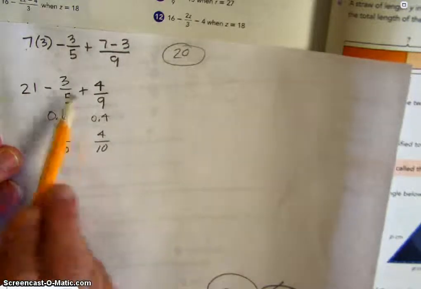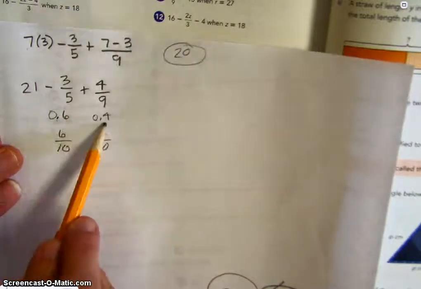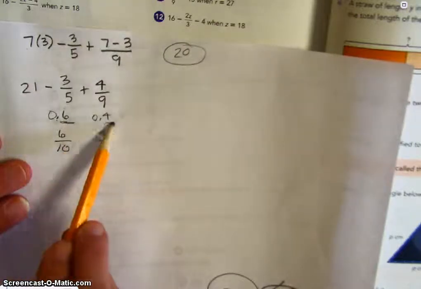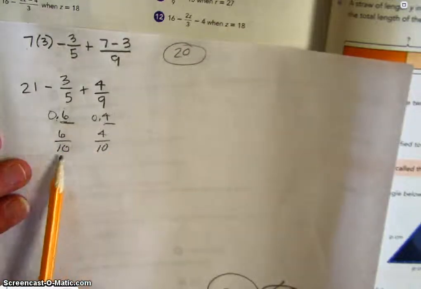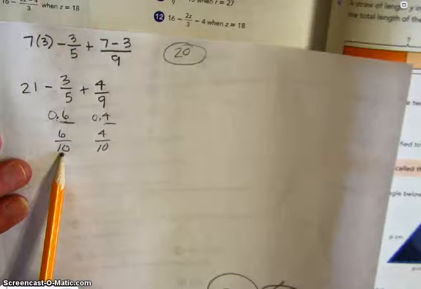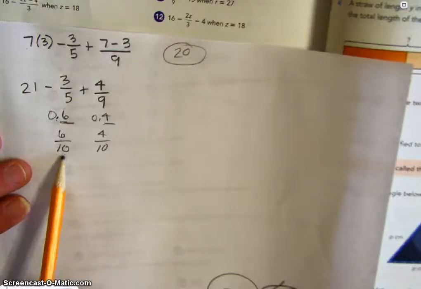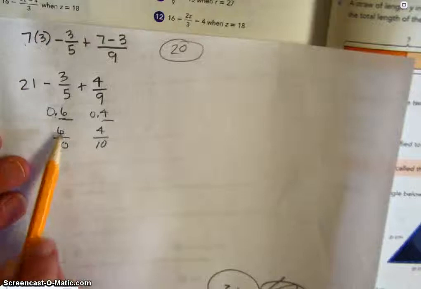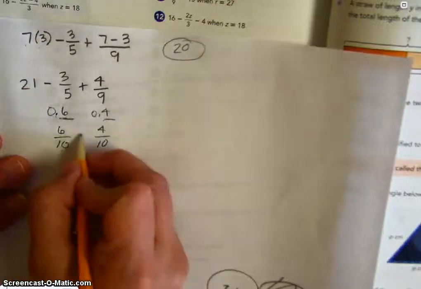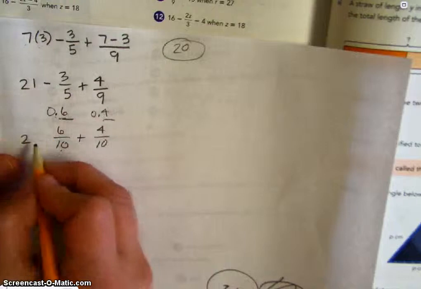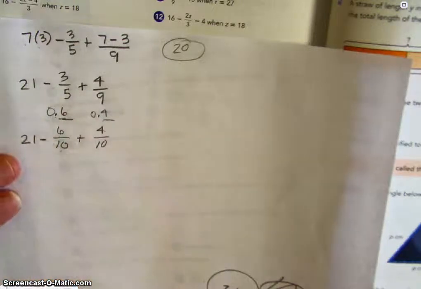So if you did it in your calculator and it came out to that, if it's in the tenths place, which both of these are, then it goes over 10 because it's showing divided into 10 parts, tenths. So this is what we're going to have then: we're going to put our addition here from up here and 21 over here with our subtraction sign.